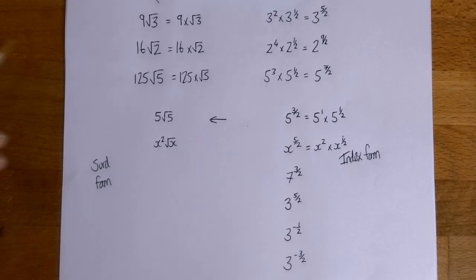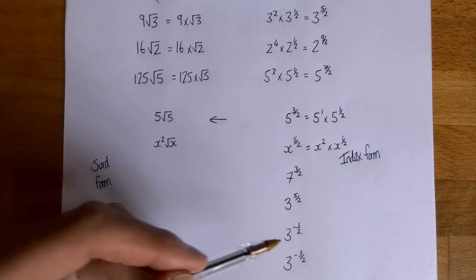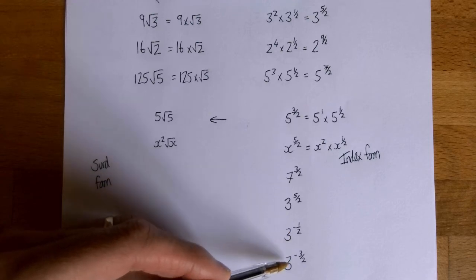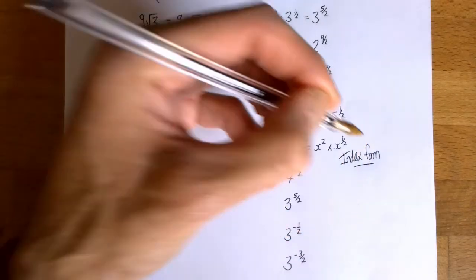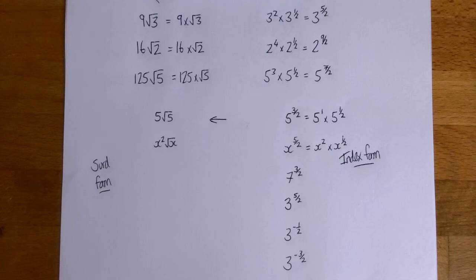So just see if you can have a go at those 2. And then I've thrown in a couple of negative powers as well. Just see if you can pause the video again and work out what is happening there. Write those in surd form.